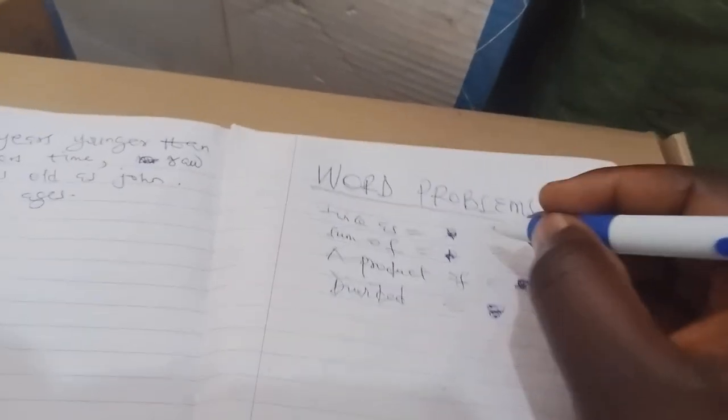Today we're actually going to deal with a word problem. When we talk about a word problem, it simply means mathematical expressions or elaborations or illustrations that are grammatized. That is what a word problem means. So in word problems, you'll be meeting some grammar like "twice as." That is what it stands for: multiplication.